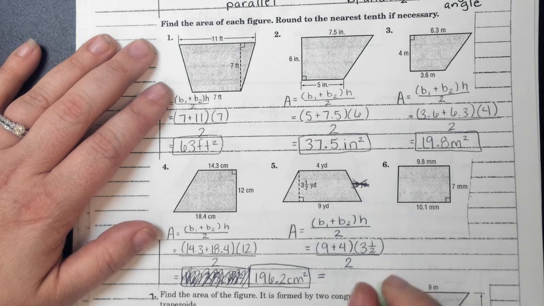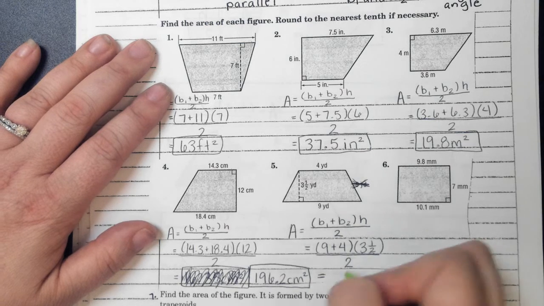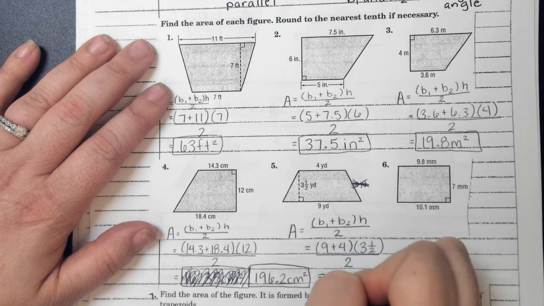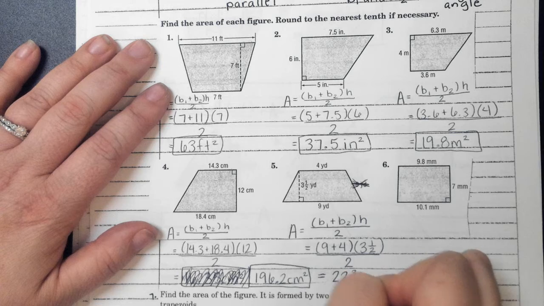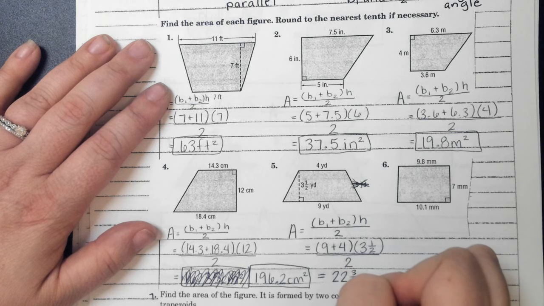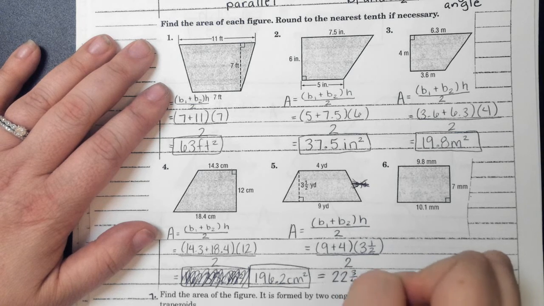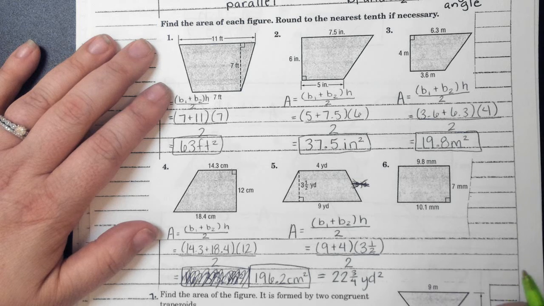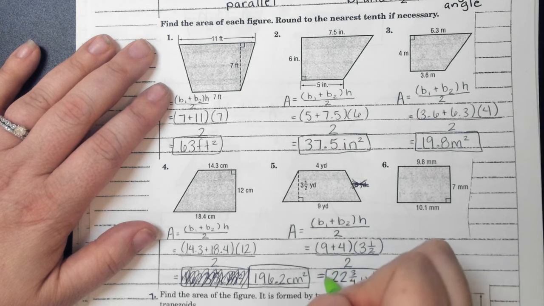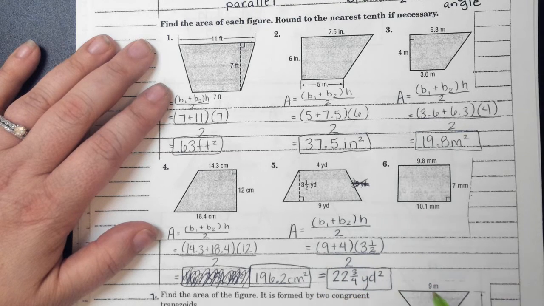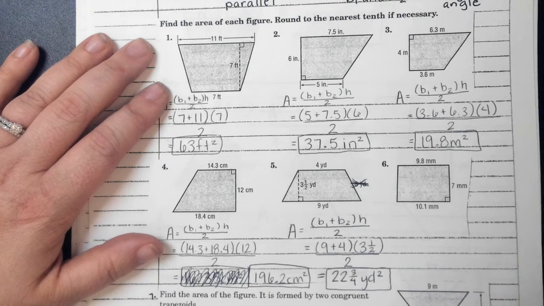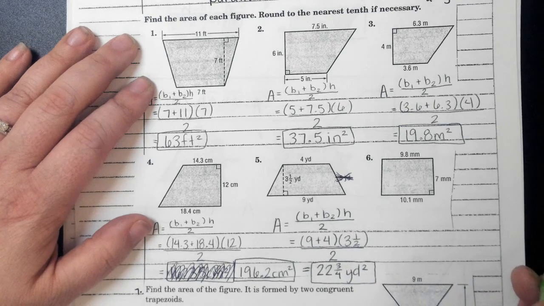All right. Raise your hand if you think you got this answer. Michael? 22 and 3/4. What goes with that? Yard squared. Do we agree? Wait, I forgot which button was the fraction button. The ABC button. Oh. Okay. All right. Questions about number 5.